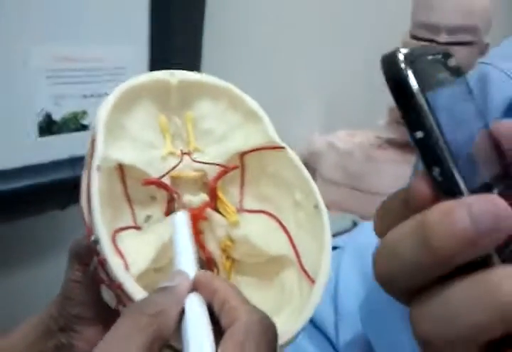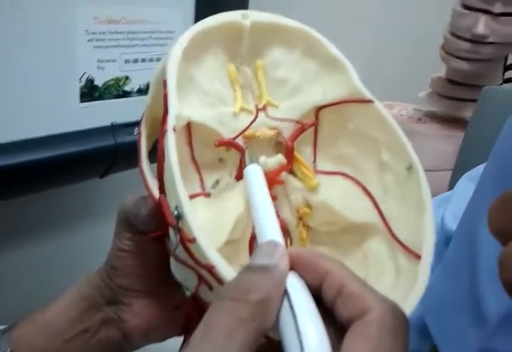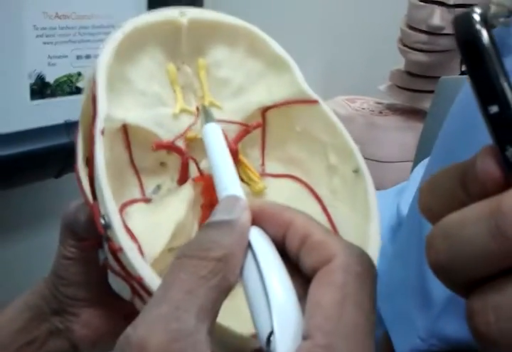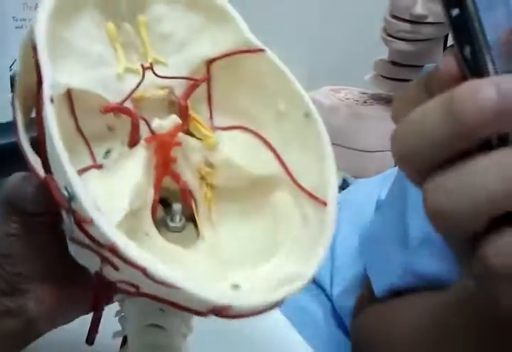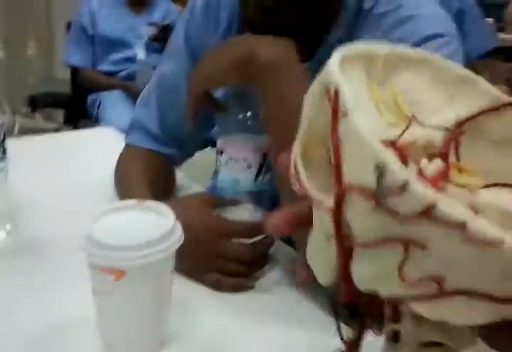This whole structure is made by the posterior cerebral artery, posterior communicating artery, the middle cerebral artery, the anterior cerebral artery, the anterior communicating artery of both sides. They join together to form the circle of Willis. Sure, this is circular. Doctor, what is this one?